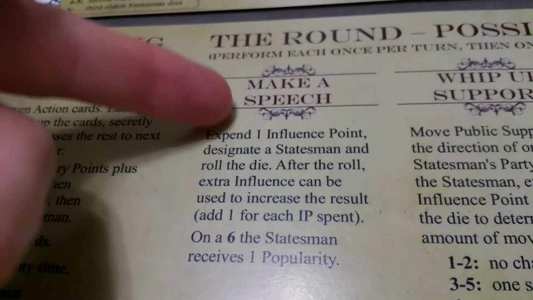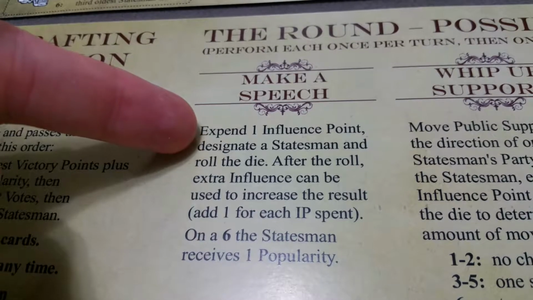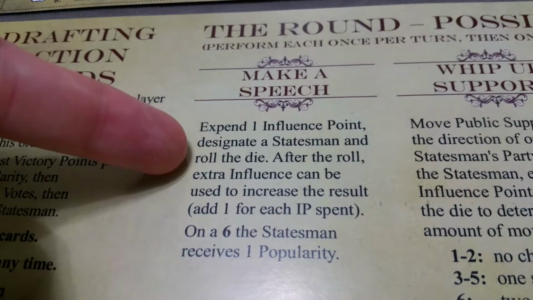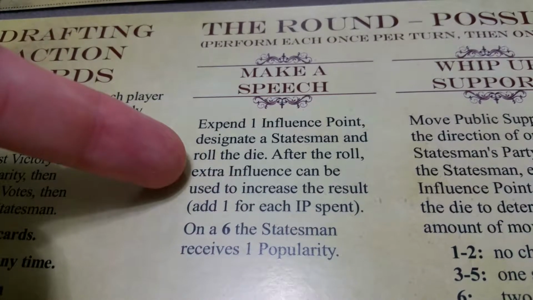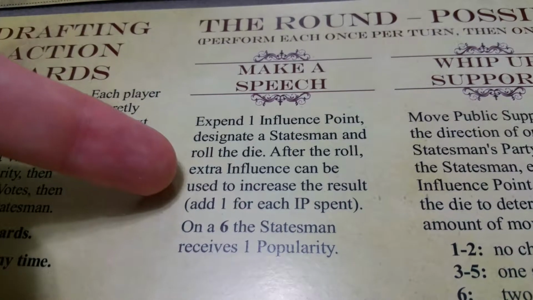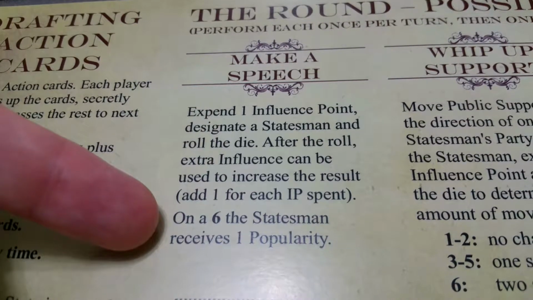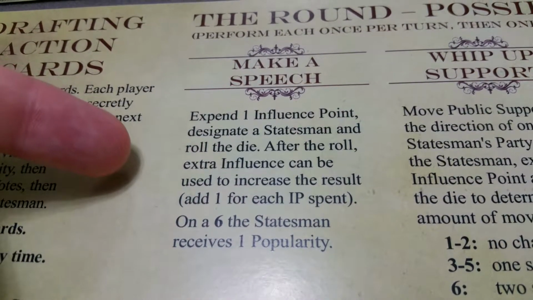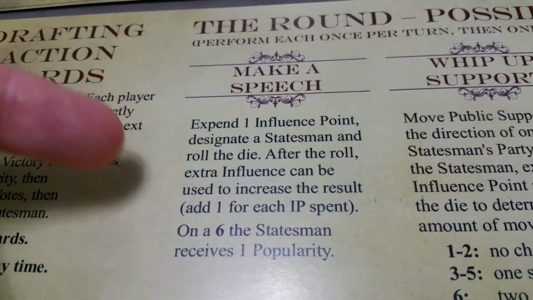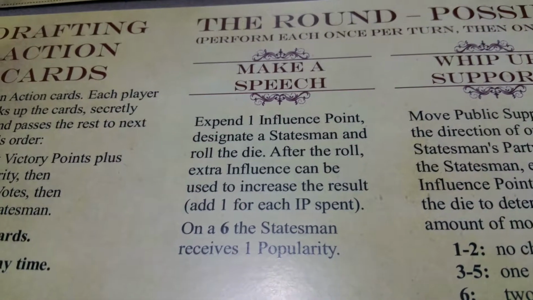Alright, so the first action that you can do is make a speech. It'll cost 1 influence point, so the player spends 1 influence point, designates one of their statesmen, and then rolls a die. After the roll, they can spend additional influence or green cubes to increase the die roll, because they need a 6 in order to receive a popularity. So they may spend 1 influence, roll a 4, for example, and then decide, yes, I will spend 2 additional influence to make that a 6, so I can get a popularity cube on that statesman.